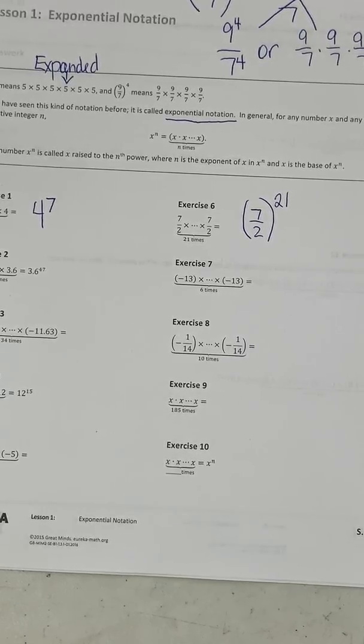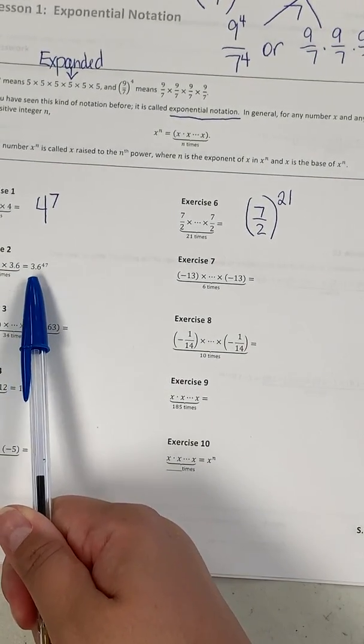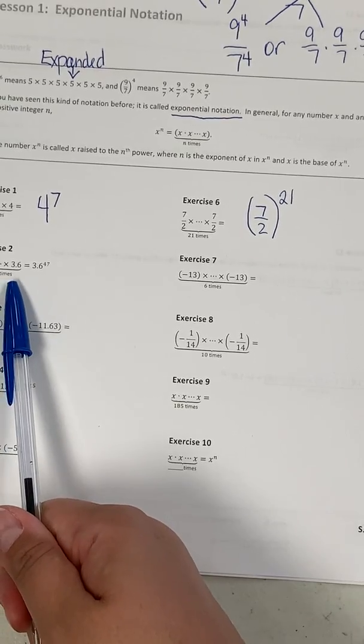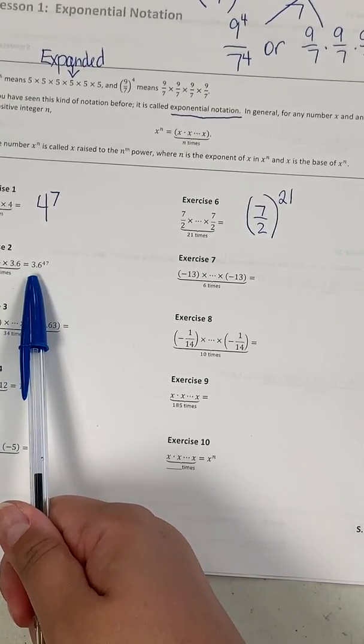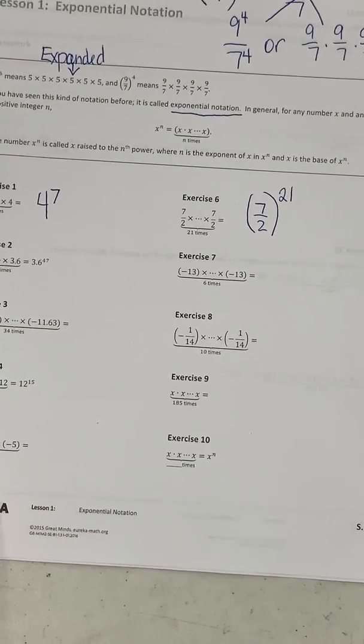Most people are wrapping up. Okay, so look at exercise 2. It showed us the actual exponential notation, so it wants to know how many times was the power. And the answer? 47. So you basically had to pull the exponent out of that problem.